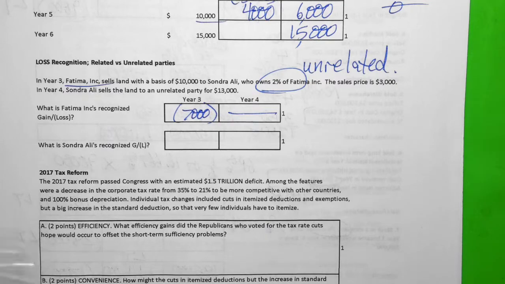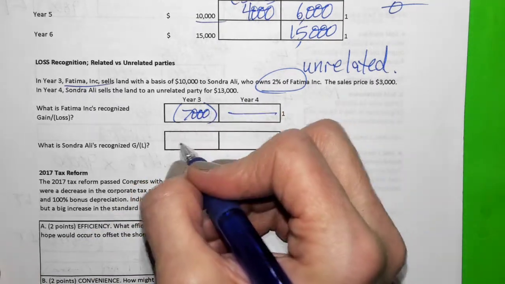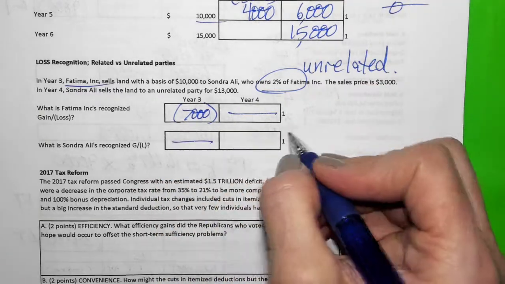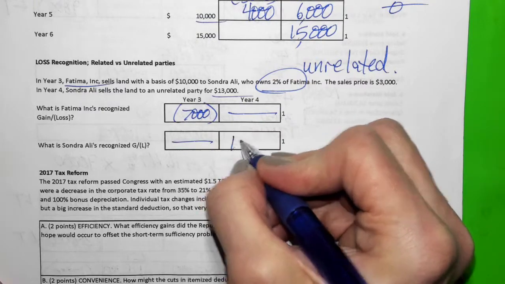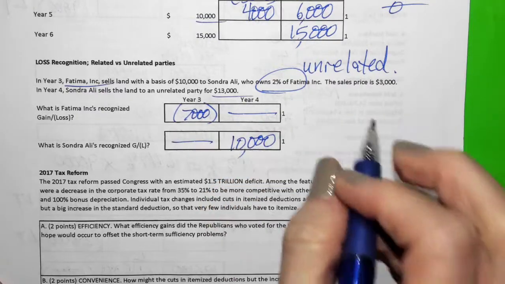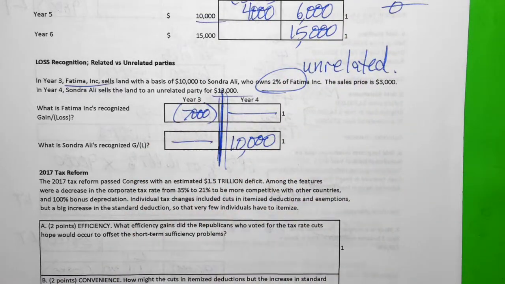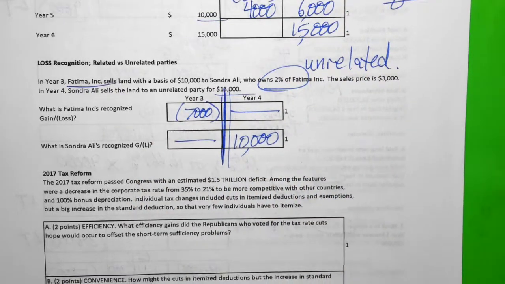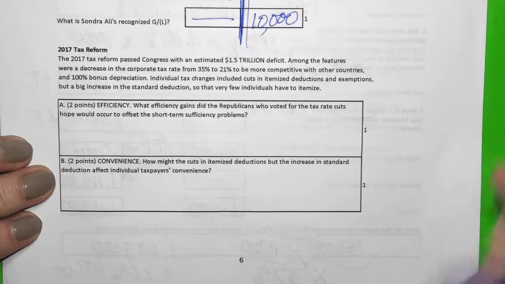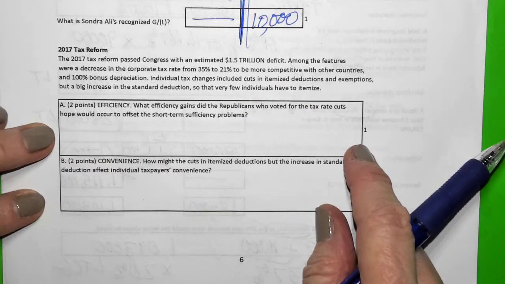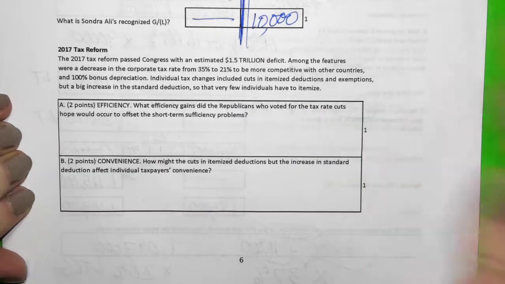That's it. And nothing, Sandra buys it in year 3, sells it in year 4, so now that's a transaction, it's $10,000. So because they're unrelated, years 3 and 4, there's no overlap between them. Okay, I almost gave everybody full credit here because there was enough red ink bleeding in the rest of the exam.